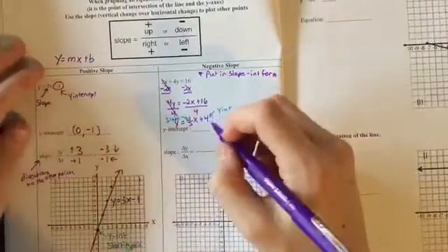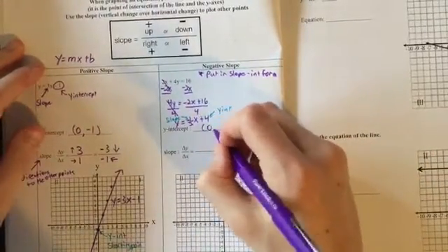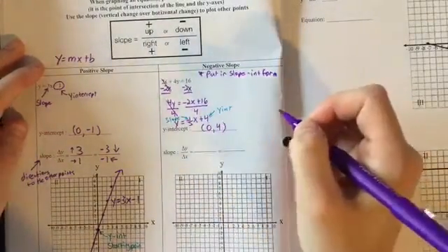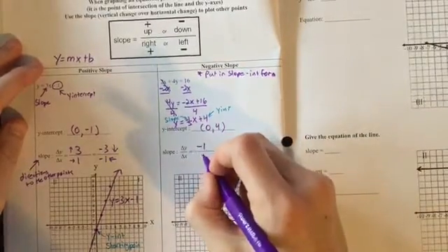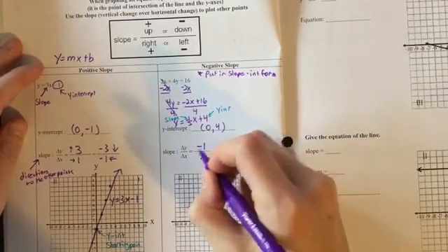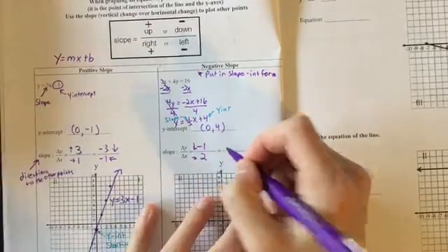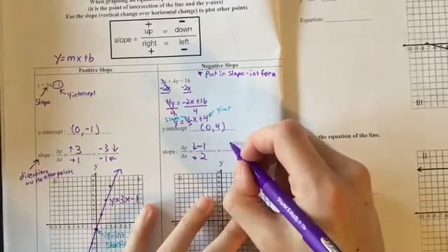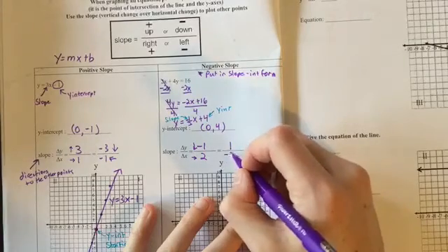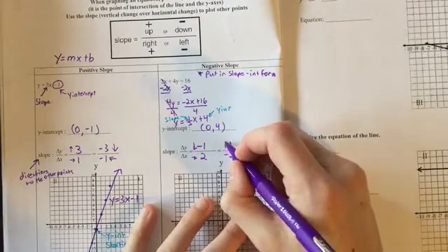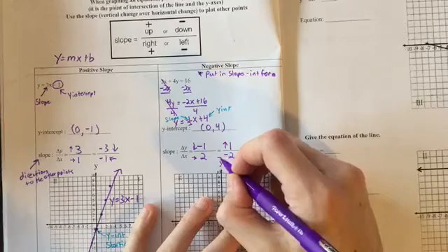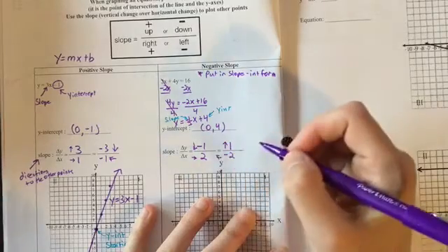Our y-intercept is at 4 on the y-axis, so the ordered pair (0, 4). And our slope, negative 1 over 2, means we're going to go down 1, to the right 2. If we think of that as its opposite, it would be a positive 1 and a negative 2, which would tell us go up 1, to the left 2.